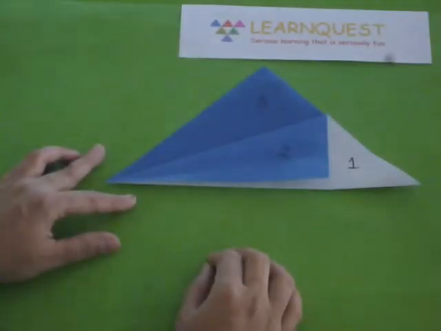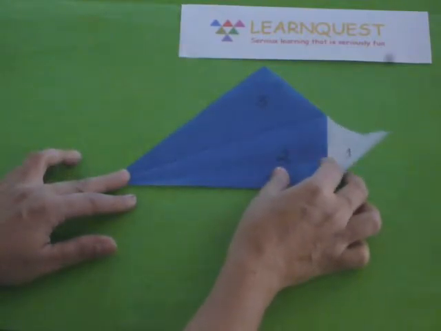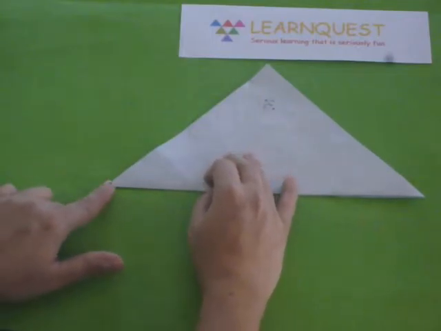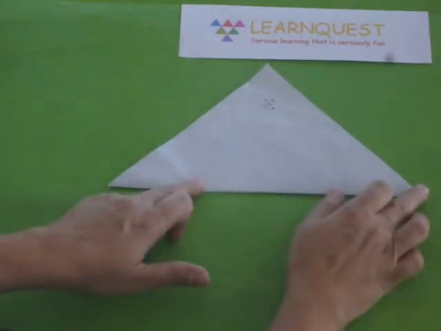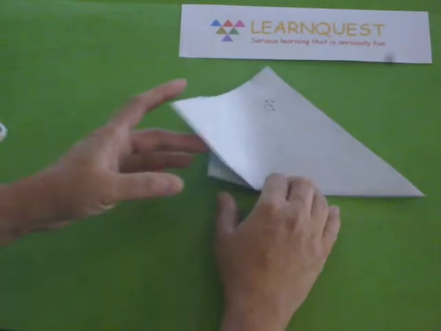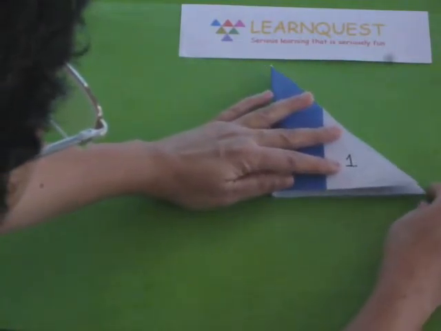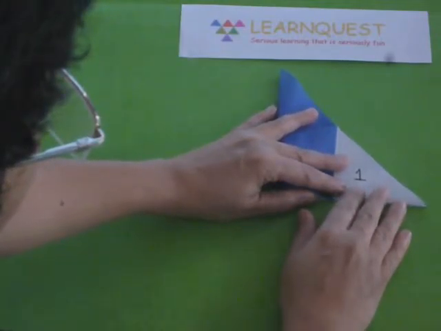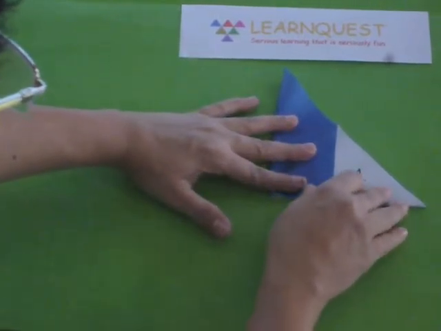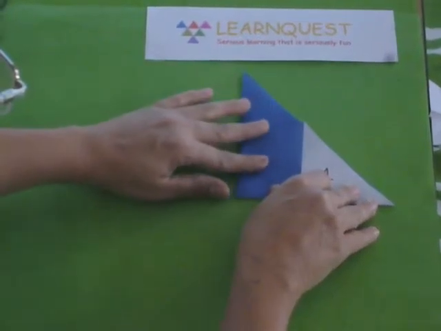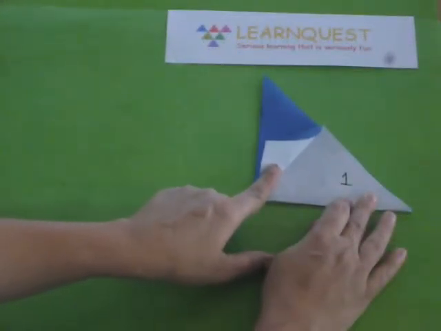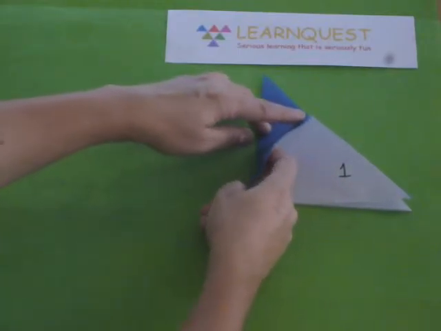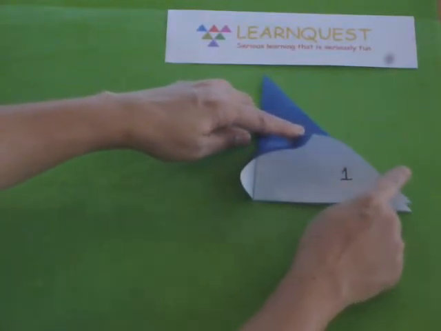Let's continue with our folding. Turn this model over and then make this vertex meet this vertex along the edges. So you are going to fold it such that, now can you see there is a flap over here? You have to put your finger in the flap like this and fold such that this meets this edge.